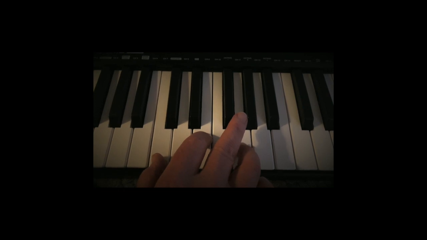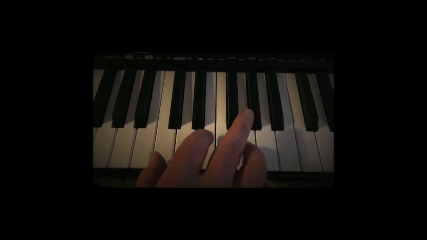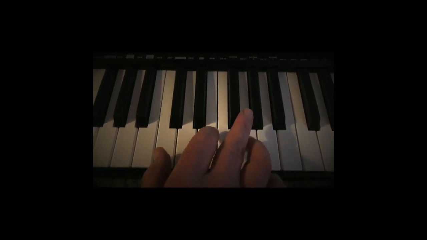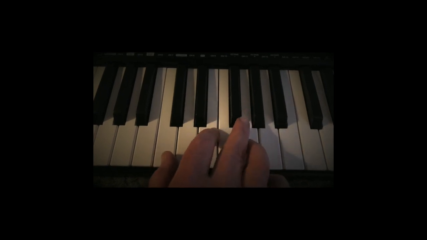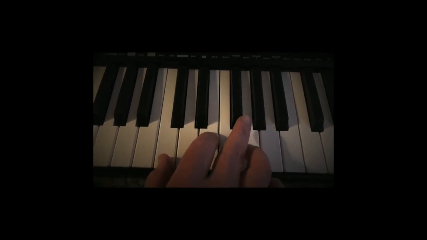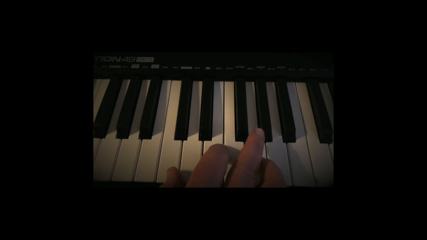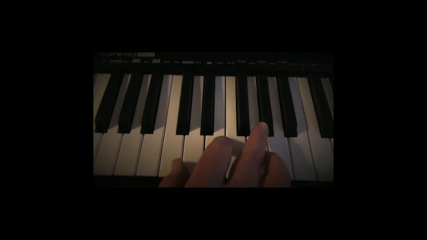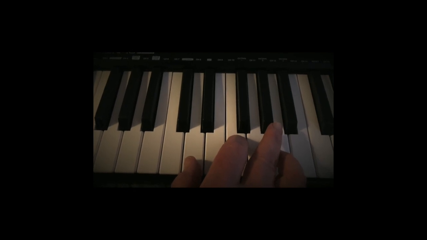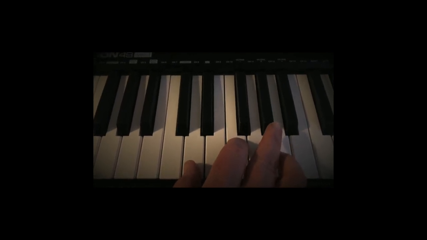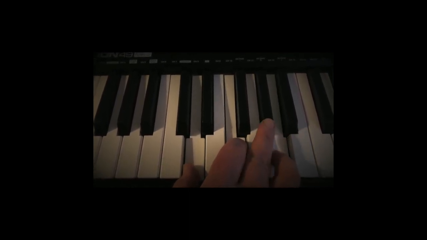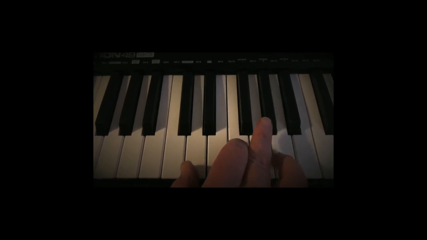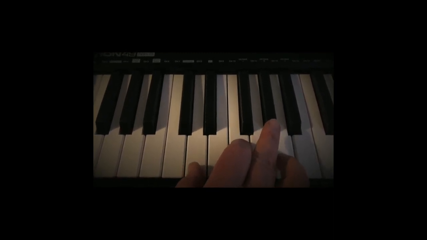Let's call that a 1 chord, okay? That's a 1 chord because that's a 1 key. Now, what if we played a 2 chord? What if we put our thumb there and moved our fingers right along for the ride there? Sounds like a minor chord to me. How about you?